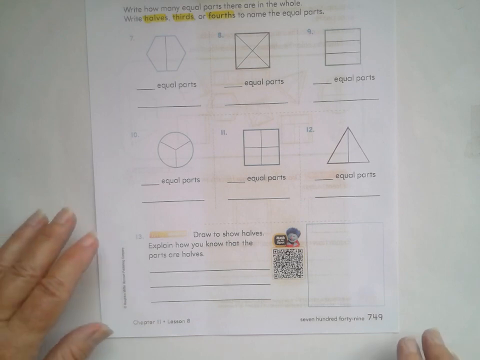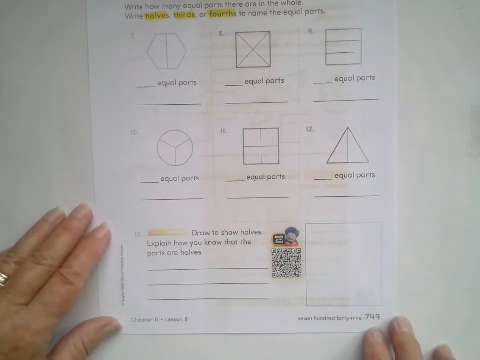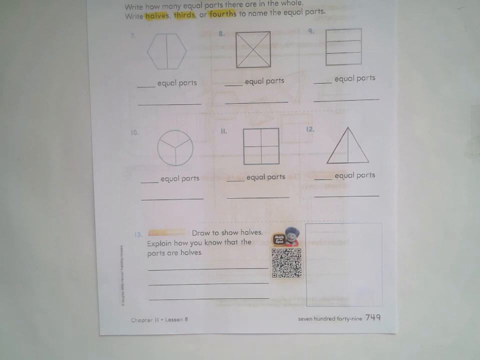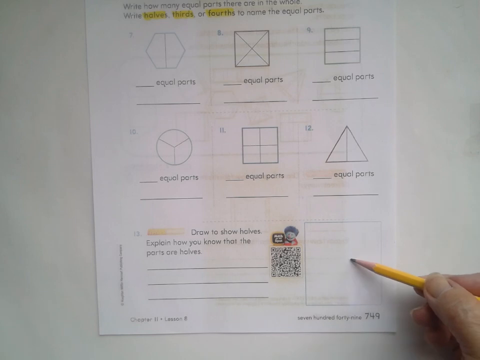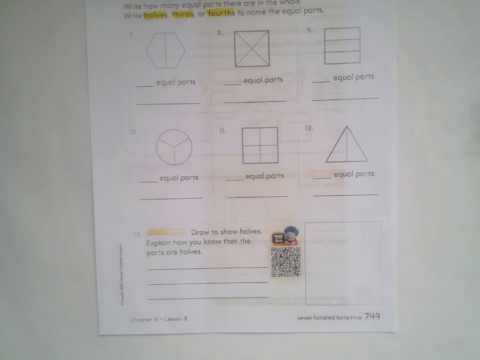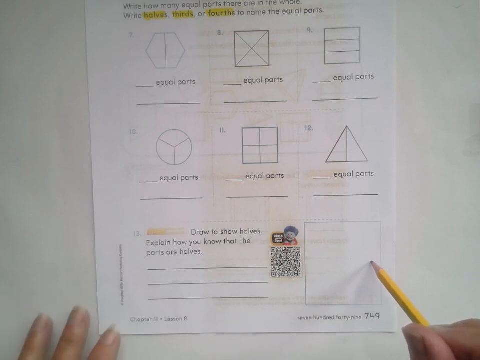Number 13, draw to show halves and explain how you know that the parts are halves. So you should draw a shape in this box. It can be a rectangle, a triangle, a circle, whatever you would like it to be, a square, and divide it into halves. So on your picture here, divide that into halves, and then explain how you know that the parts are halves. What makes it be halves? And turn your paper over.